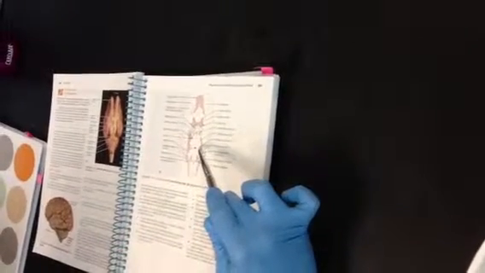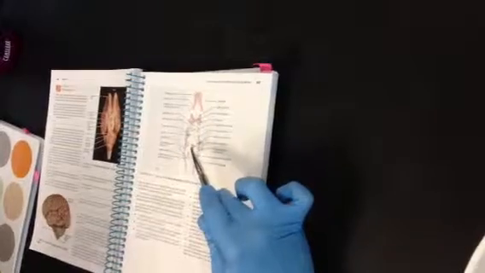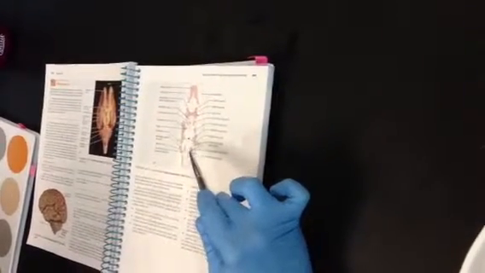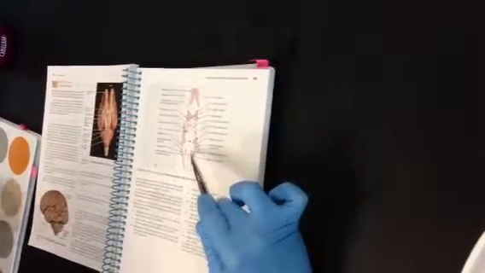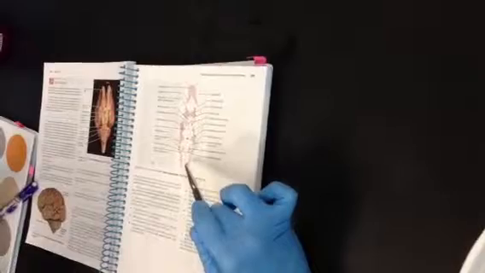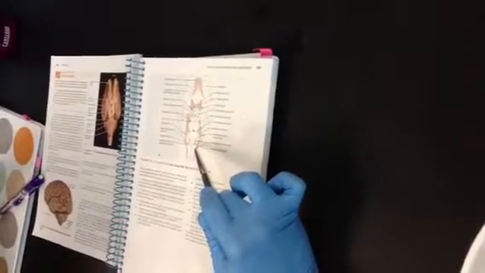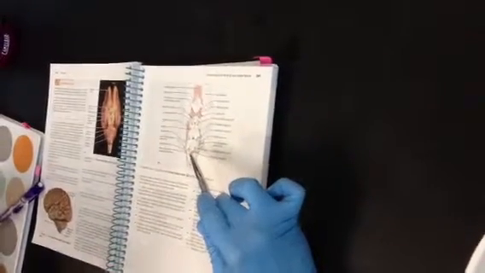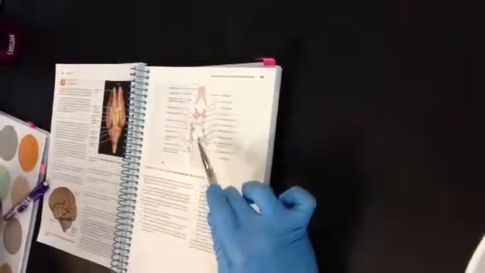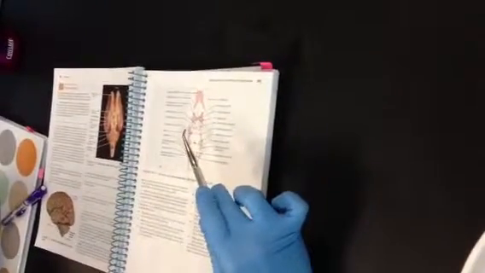5 is trigeminal. 6 is abducens. 7 is facial. 8 is vestibulocochlear. 9 is glossopharyngeal. 10 is called vagus. 11 is this one right here, coming up and then coming down. That's accessory. And then 12 is hypoglossal. So you'll learn all of these. I wouldn't worry about these too much until we cover them in lecture.